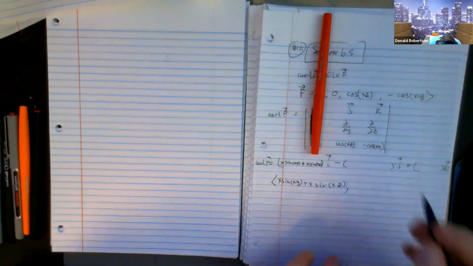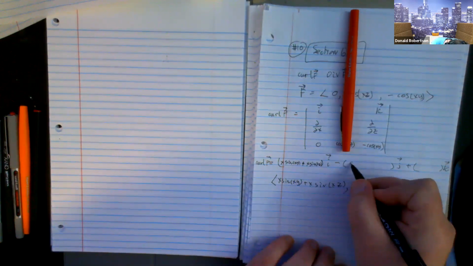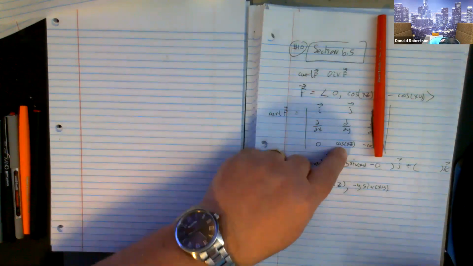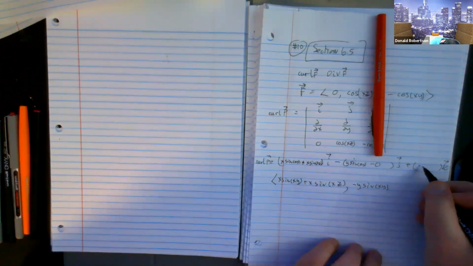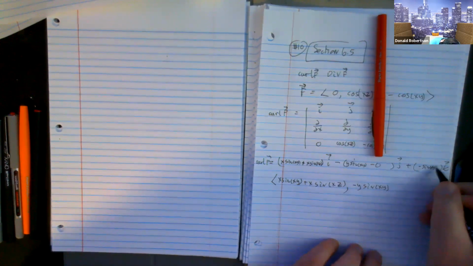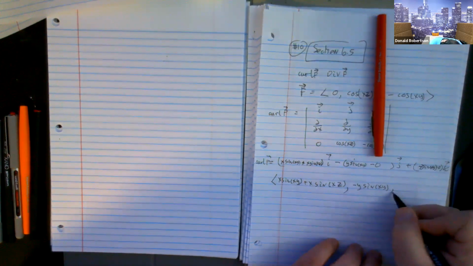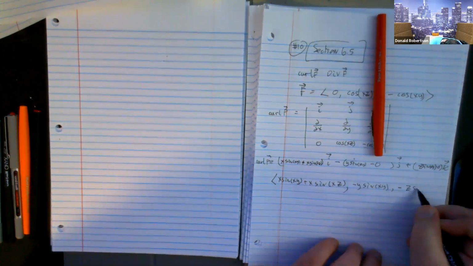Okay, middle one. If you differentiate this, you end up with a positive sine of xy times the derivative of xy with respect to x, which gets you y. Take away nothing. So that middle one is negative y sine of xy. And the last one, if you differentiate this, you're going to get a negative sine of xy times the derivative with respect to x, which gives you z minus 0. So I make that negative z sine of xy.